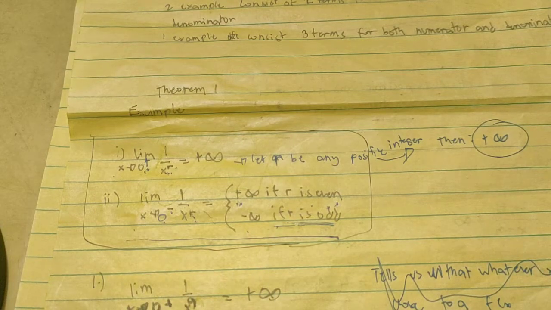So in order to understand, I'm gonna give you an example for theorem number 1.